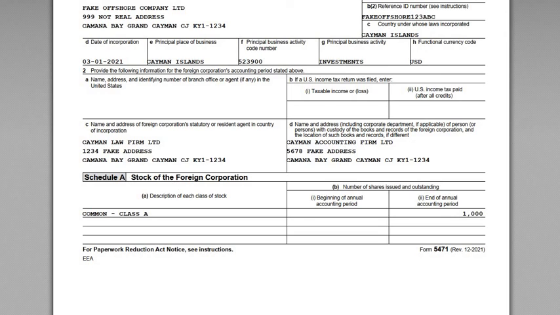In box C here, it asks for the foreign corporation's statutory or resident agent. Very similar in the U.S. to having a point of contact or a registered agent in a state that accepts service of process. So they're using a Cayman law firm as their resident agent, and then they have their accounting being done by a Cayman Islands accounting firm, and then again, in addition, we'll have the relationship with the U.S. accounting firm that John owns, and we'll show how that is disclosed.